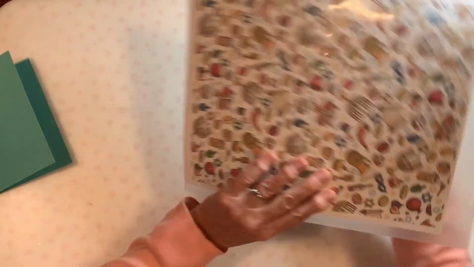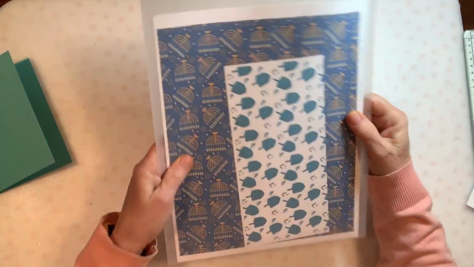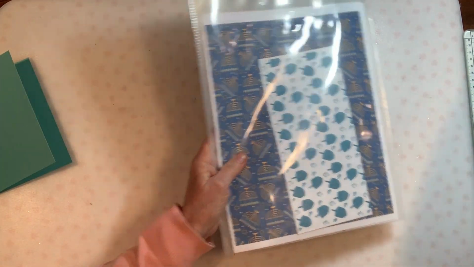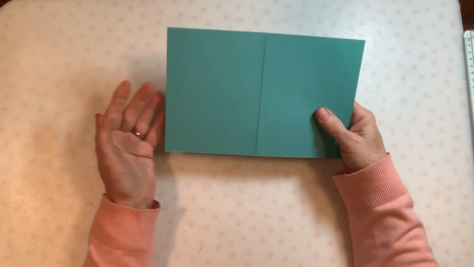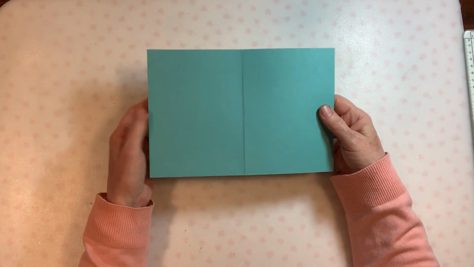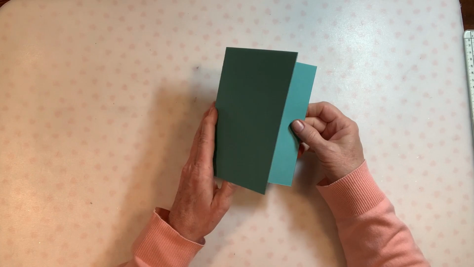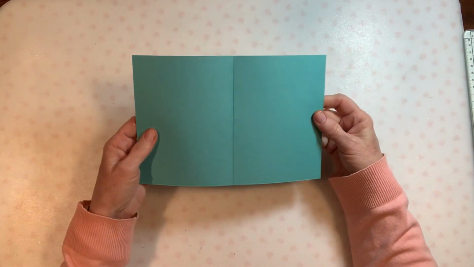I'm really excited to show you this project that I'm going to make using my Hanukkah paper. And this is really easy, really straightforward, and really you can adjust this for any holiday. You could do this for Christmas, for Thanksgiving, and it's just really simple and straightforward. And there are just so many variations you can do.